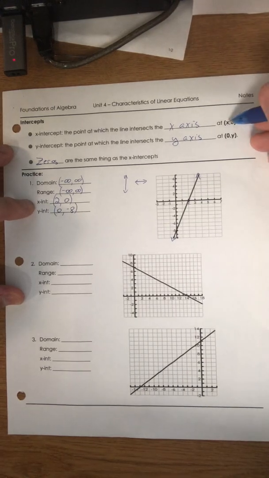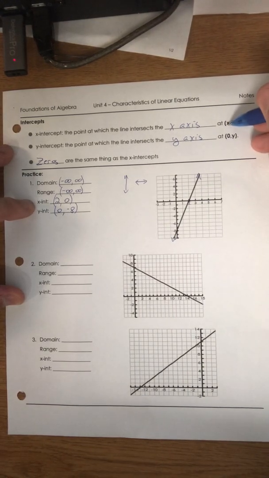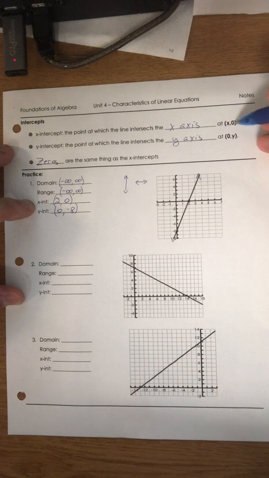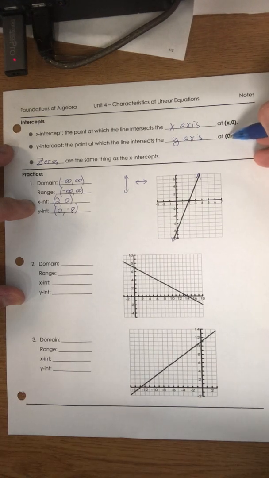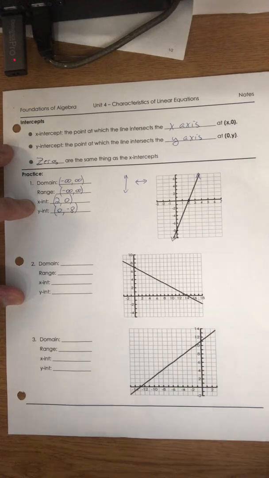So that's what these two things are. If you're talking about the x-intercept, we're going to have a number other than 0, comma, 0. I guess it could be 0, comma, 0. And then the y-intercept, the first number is always 0, comma, wherever it's touching the y-axis.